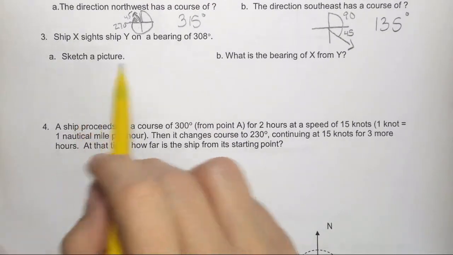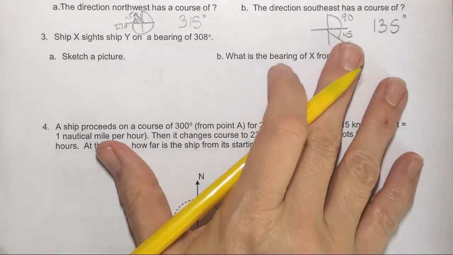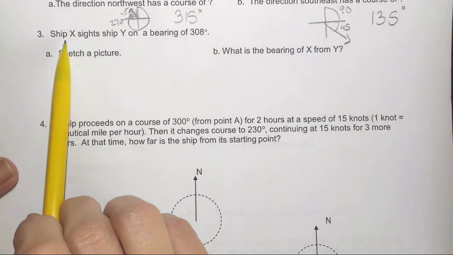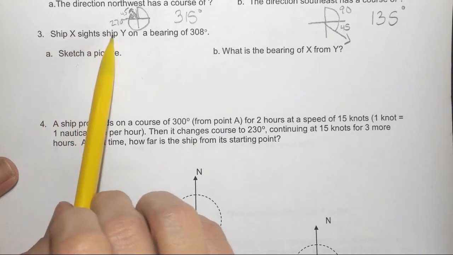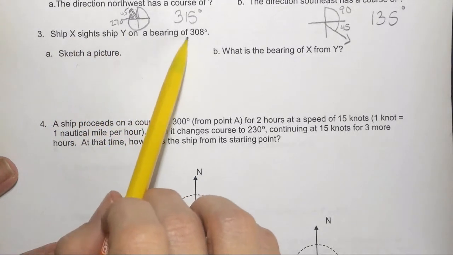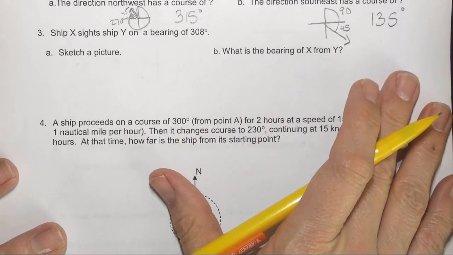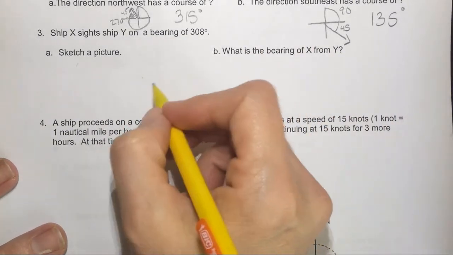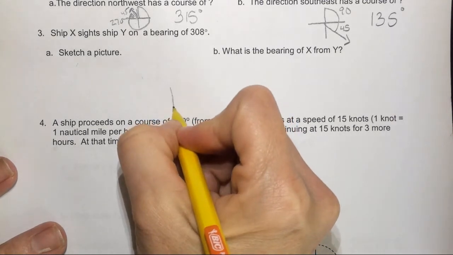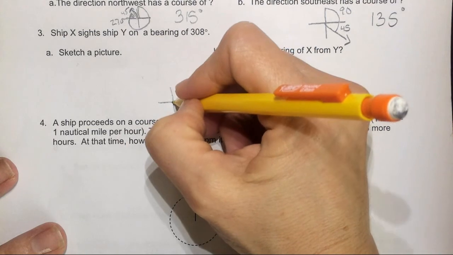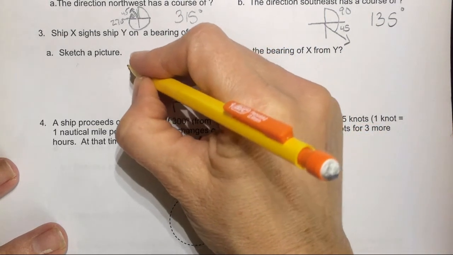I believe we did number 3, A and B, in class, but just in case, let's go over it again. First thing we have to do is sketch the picture. Ship X sights ship Y on a bearing of 308 degrees. So I know 308 degrees is going to put me in the top left of my compass. So I'm going to come down here at the bottom because I know I need to draw an arrow going this direction. So I have to have space.